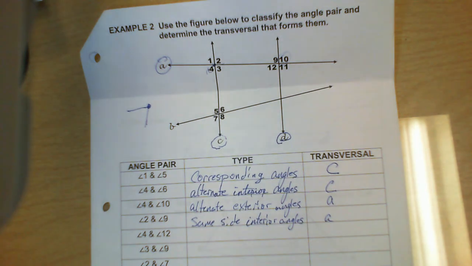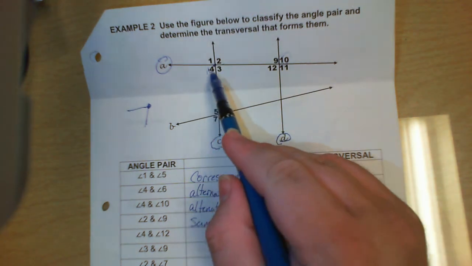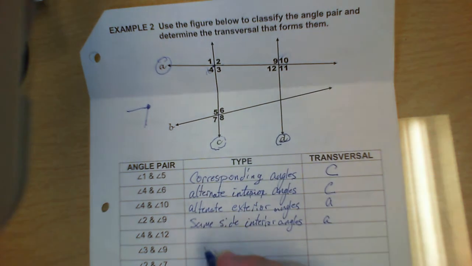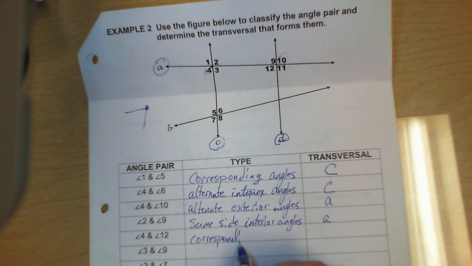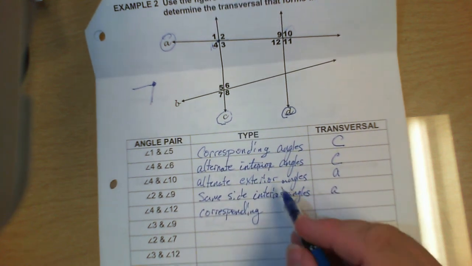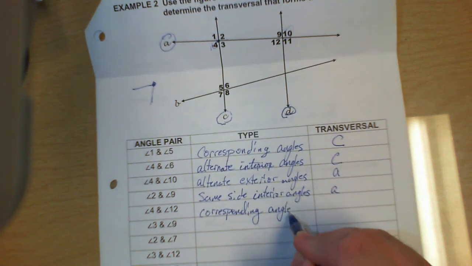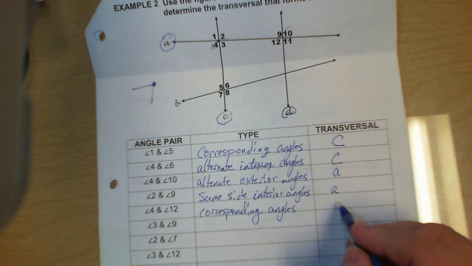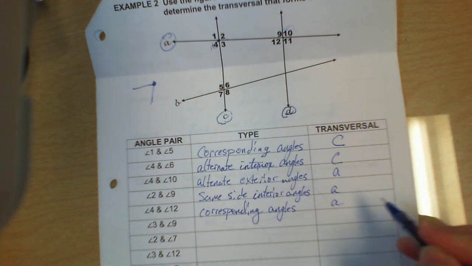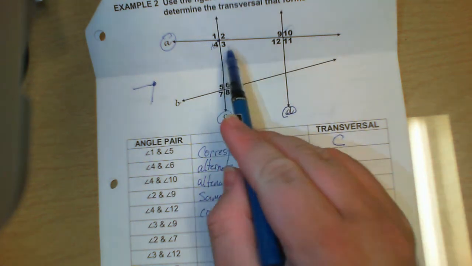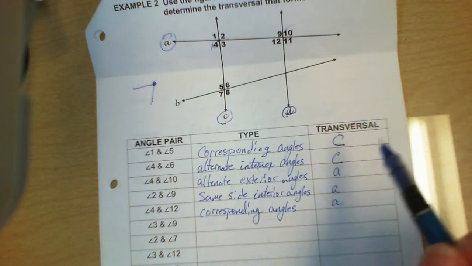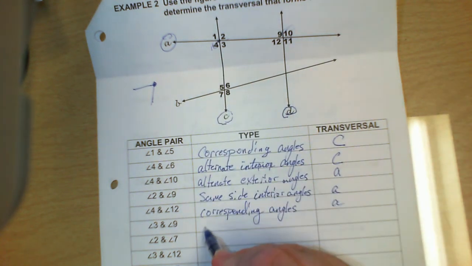Okay, how about 4 and 12? Corresponding angles. And my transversal? A. Okay. How about angle 3 and angle 9? Alternate interior. Alternate interior, very good. How do you know this is interior or exterior?